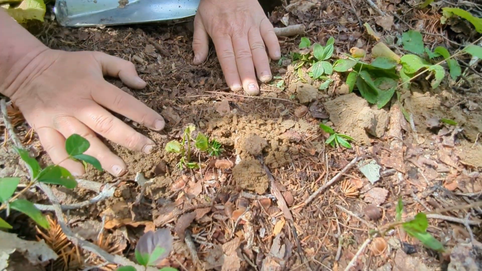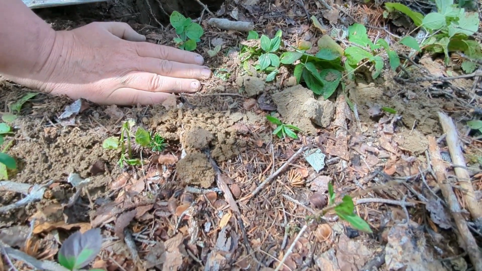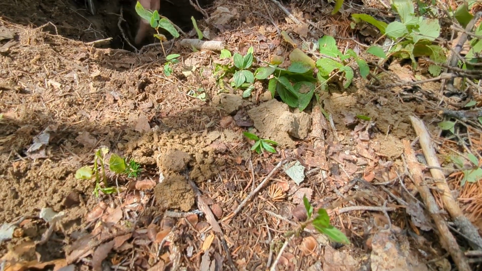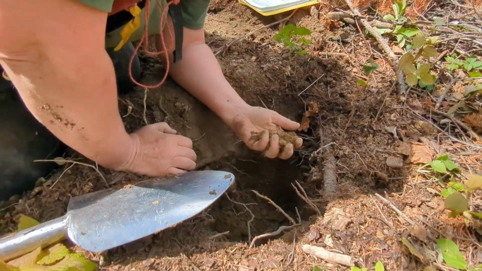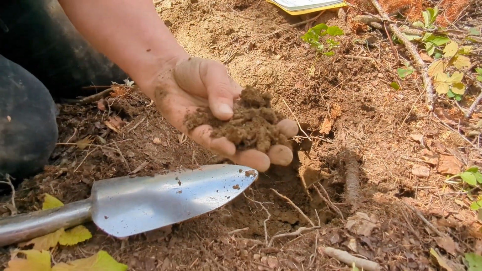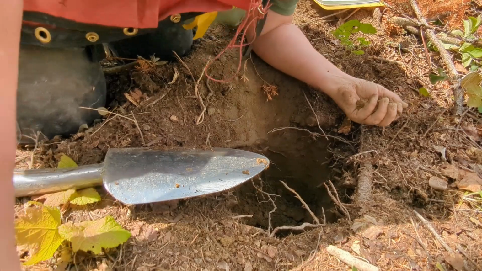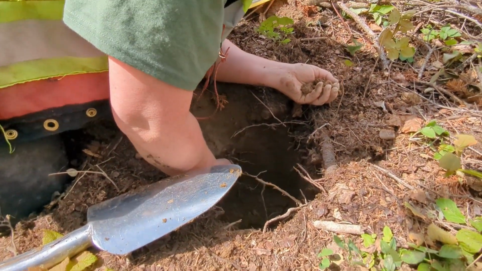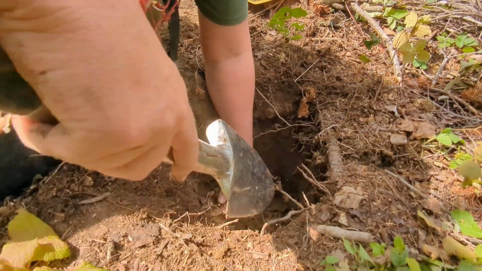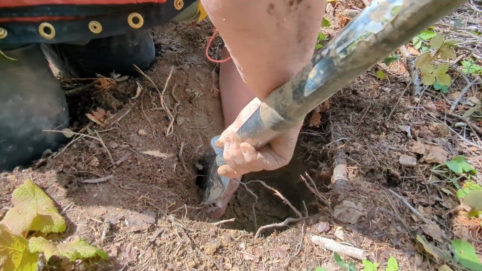You can even see a color difference. You see the color difference? So we're gonna take a look at this layer. And I do see some weak mottling through it. It's hard to see, but in situ, like in the pit, let's see if I can pull out something where you guys can see there's kind of mottling evident.